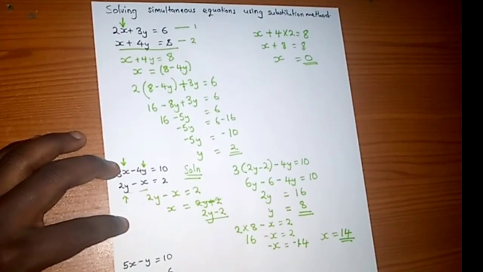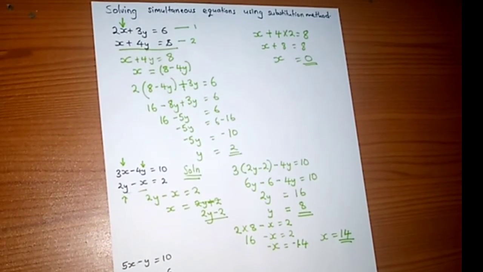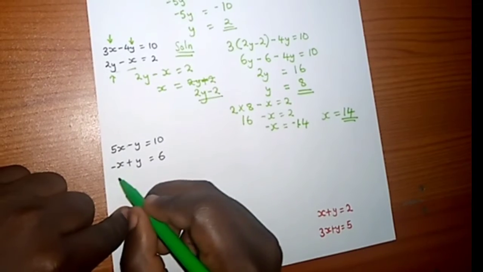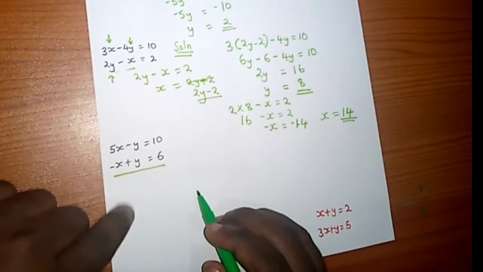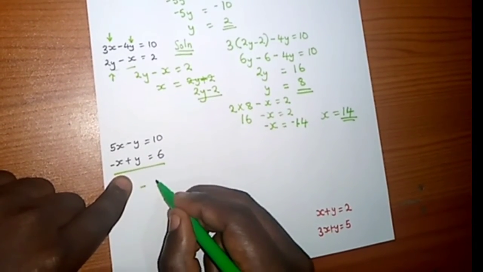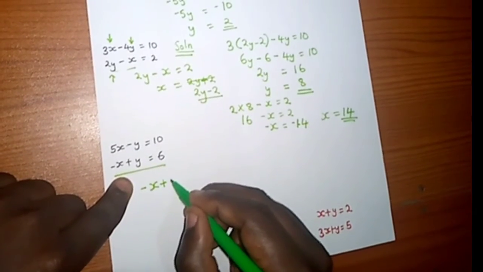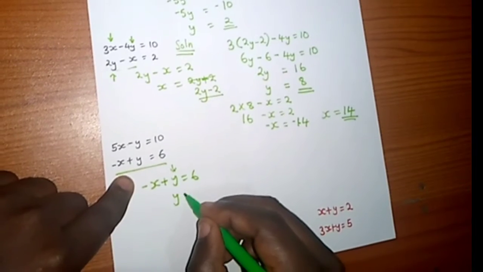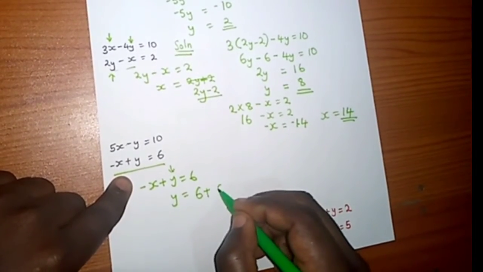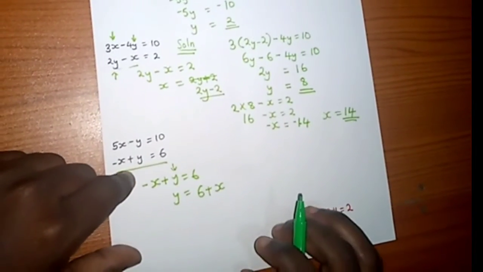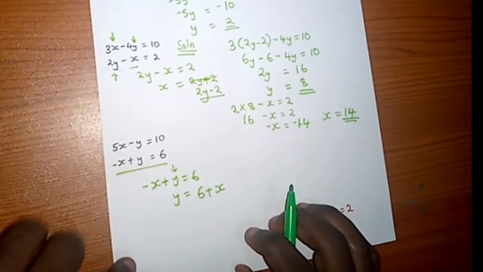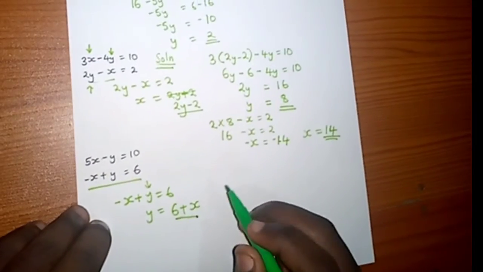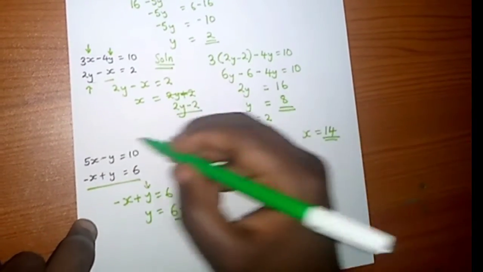For the substitution method, I see it as the easiest, because you just make one variable the subject of the formula and then put it back into the other equation. For this next part, let me first make y the subject of the second equation. I have minus x plus y equals 6. If I make y the subject, I get y equals 6 plus x. Then I take the value of y and put it in the first equation.